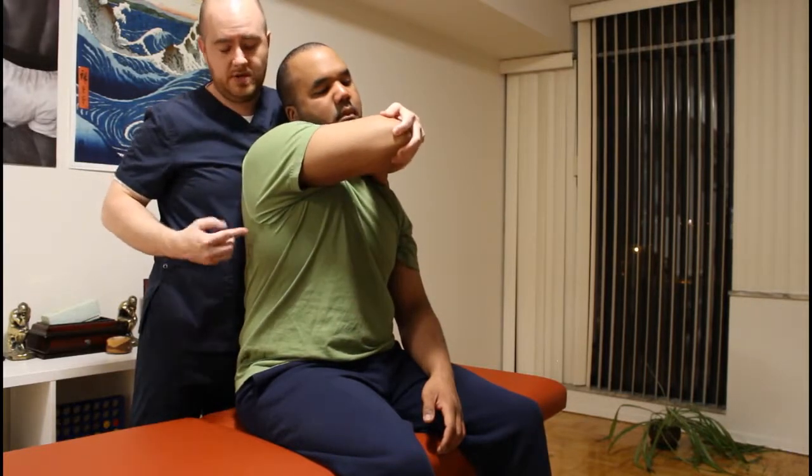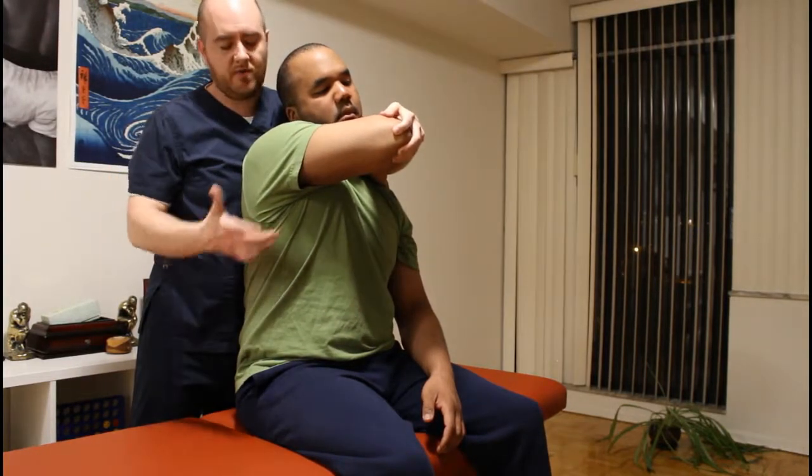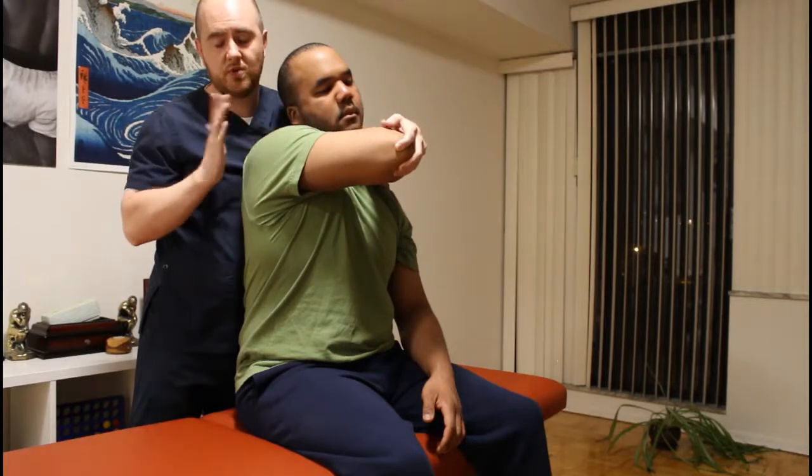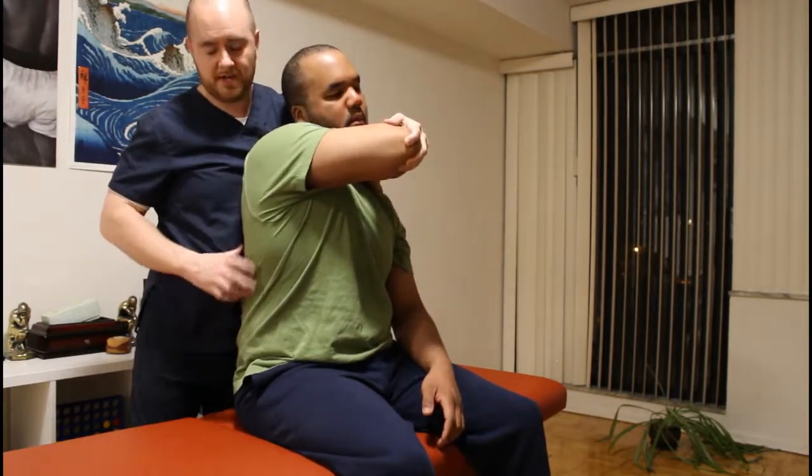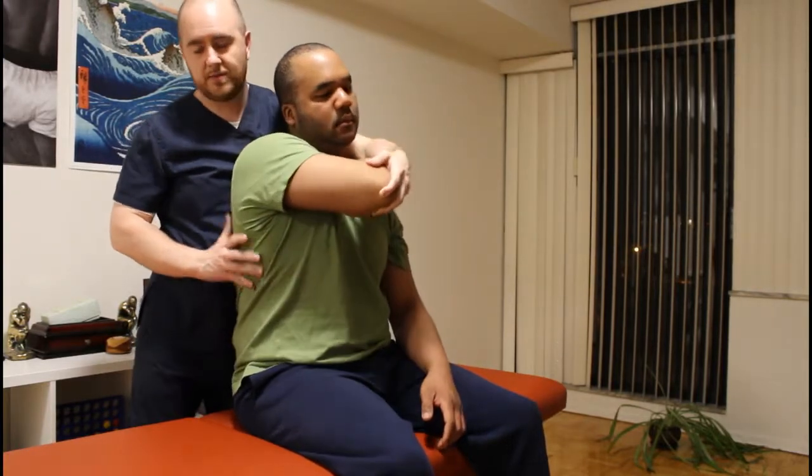Okay? So now I can utilize the leverage. I can get the serratus anterior to work for me. I can get some pectoral tension, and I can work through the ribs. Lots of body contact, lots of control. I can do things like work through the ribs. So there's lots available to me.